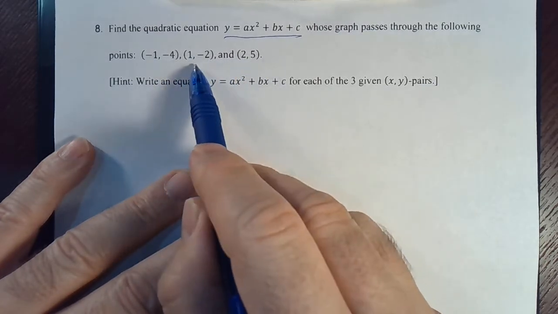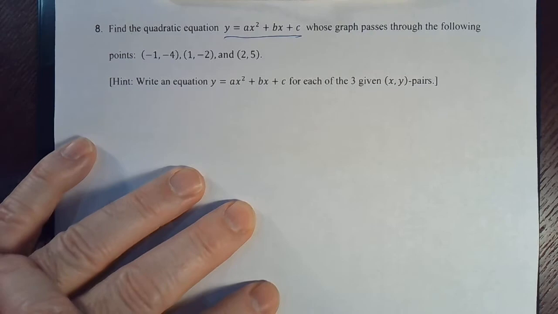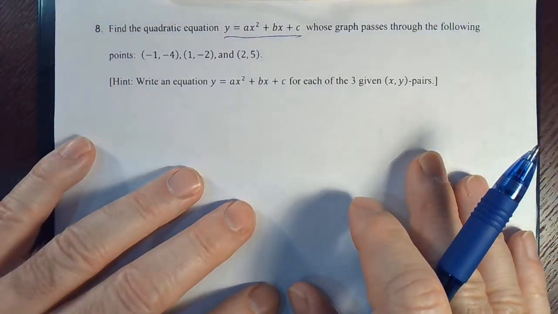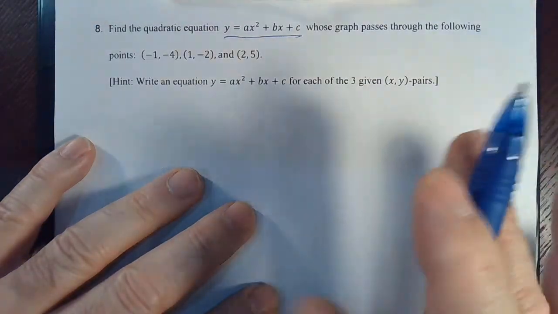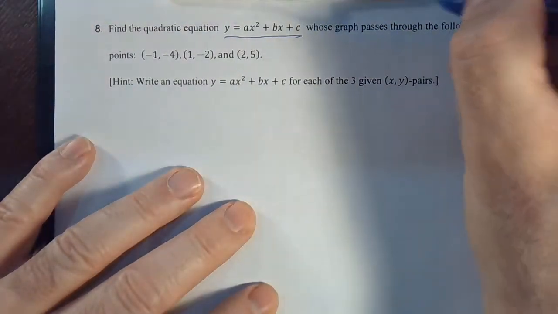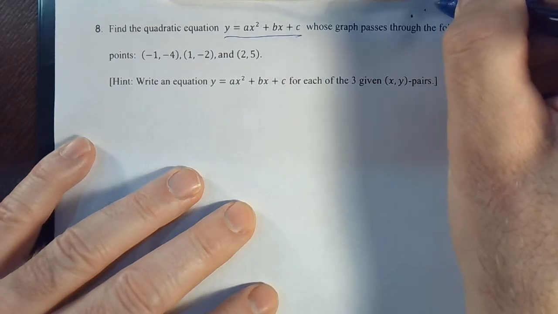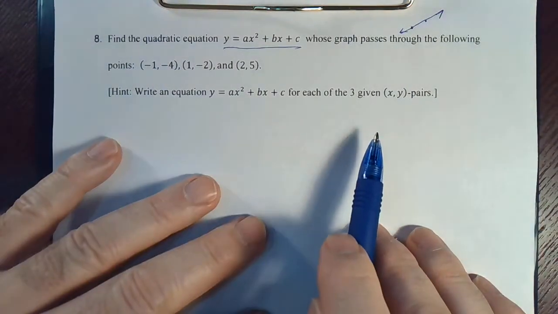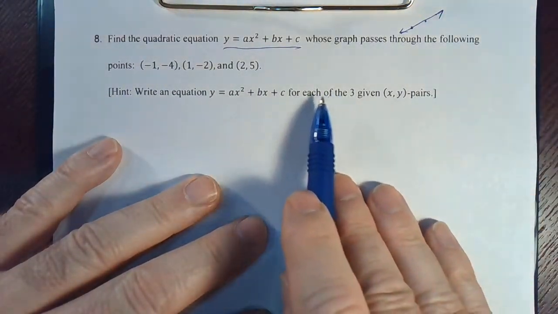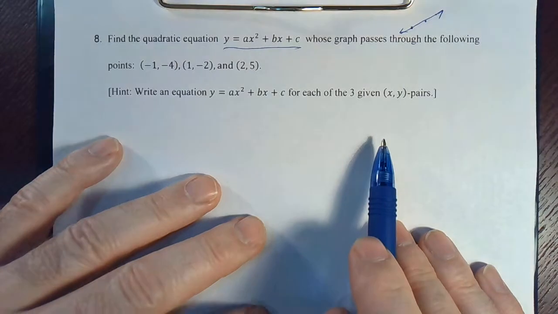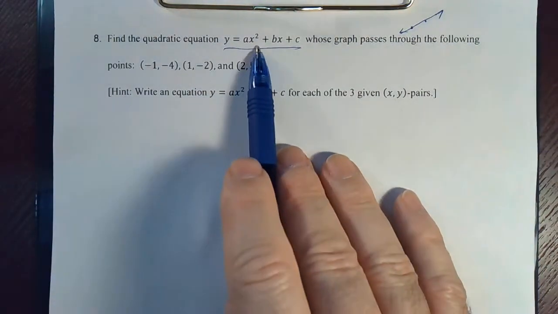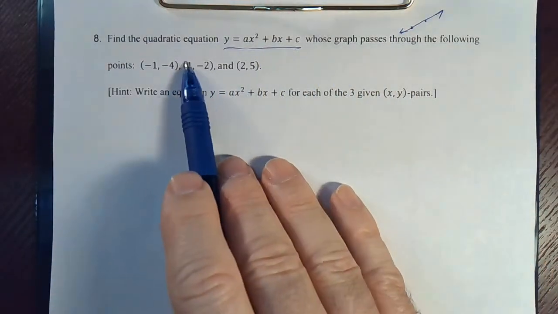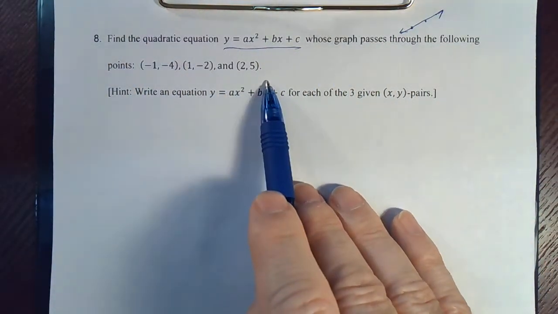Okay, I'm not sure if you knew this, but if you threw randomly 3 points into the xy plane, there is one parabola. Oh, let me make one caveat. As long as they're not collinear, all on the same line, there will be one parabola that passes through all 3 of those points. So we're going to find the quadratic equation, a parabola if you graphed it, whose graph passes through these 3 points.